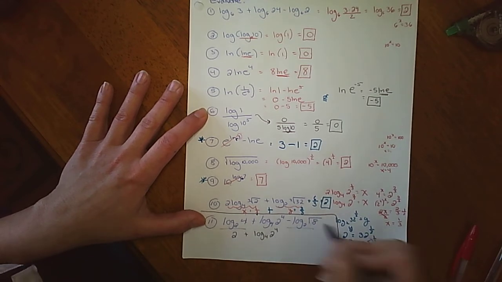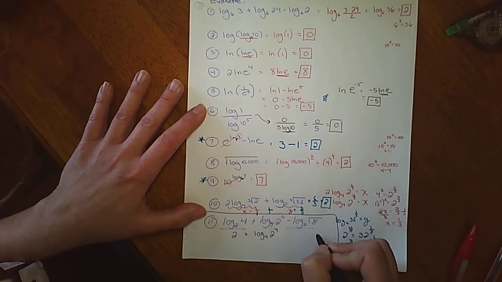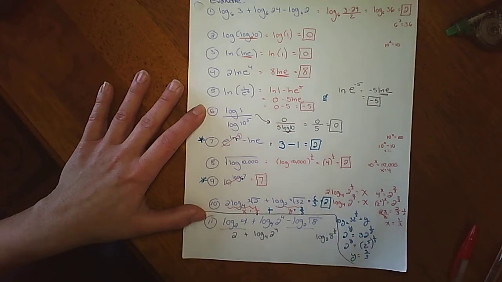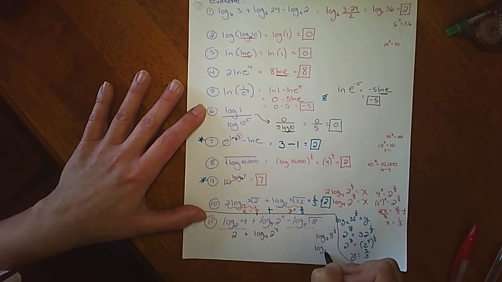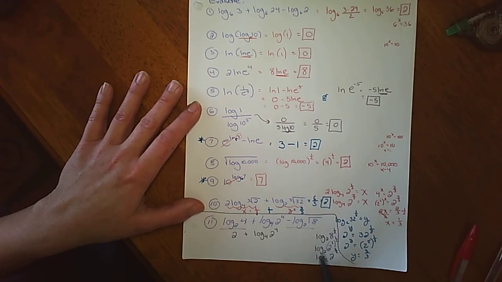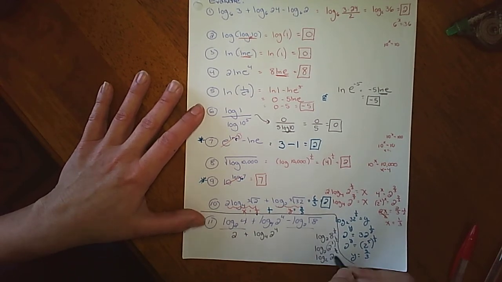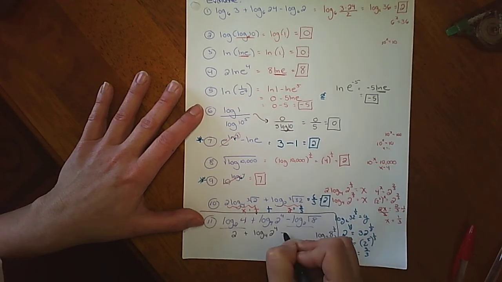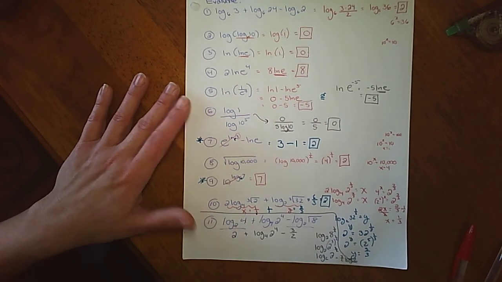Then this guy, 8. So let's do this. This would be log base 2 of 8 to the 1/2 power, right? This would be 2 cubed to the 1/2 power. Right, now, got to clean this up. A couple ways of doing it. This would be the same as saying 3/2 log 2. And what is log 2? 1. So that would be minus 3/2.